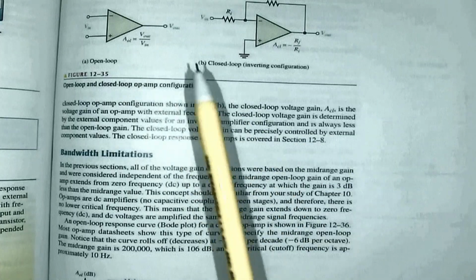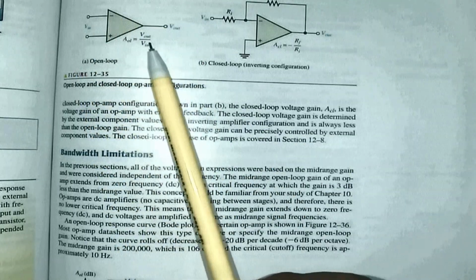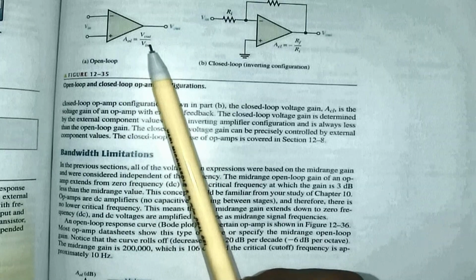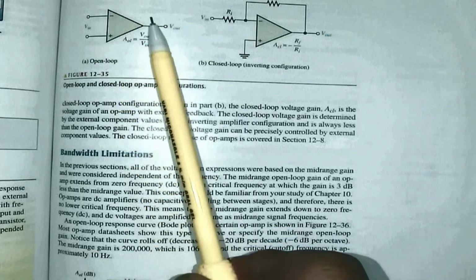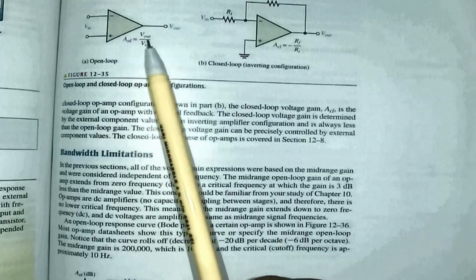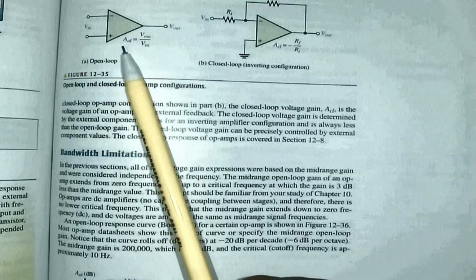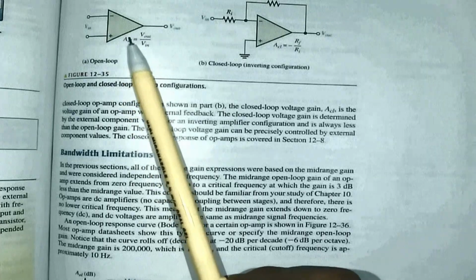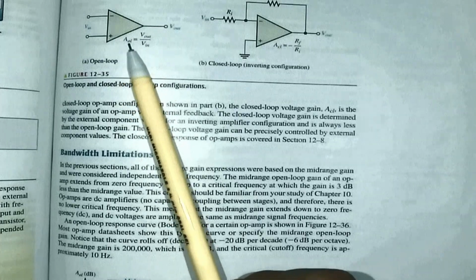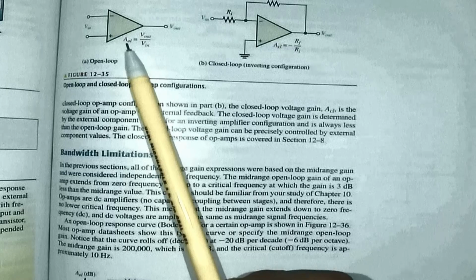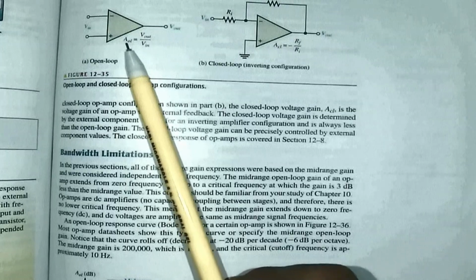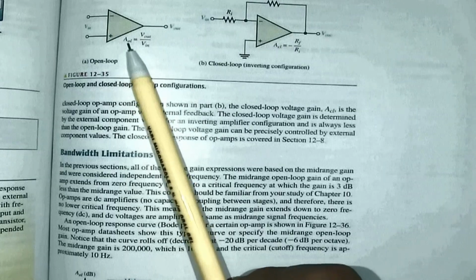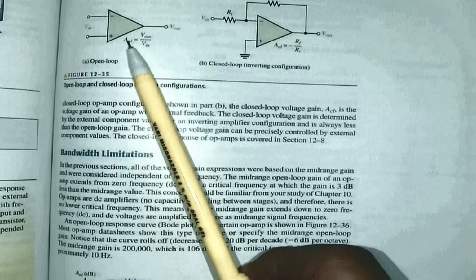Now if I look at the op-amp in open loop, I don't have any feedback. You can see there's no feedback from the output to my inverting input. Then I can say that my open loop gain is V out over V in, and we know the open loop gain of a 741 is in the region of 200,000. That means we have a very high open loop gain. Other op-amps have much higher open loop gains than 200,000.